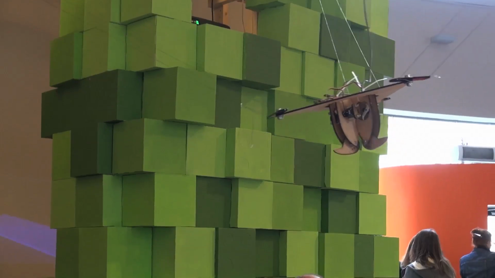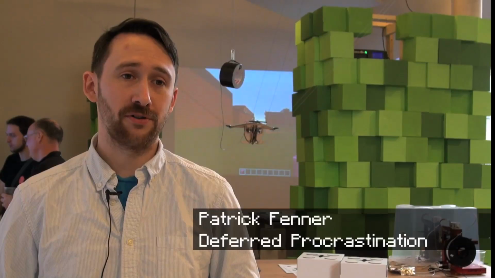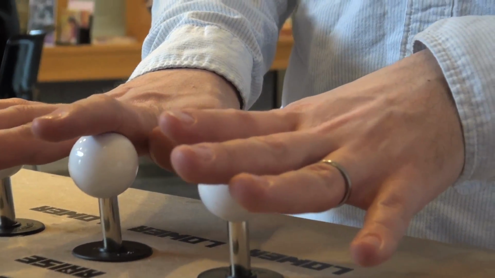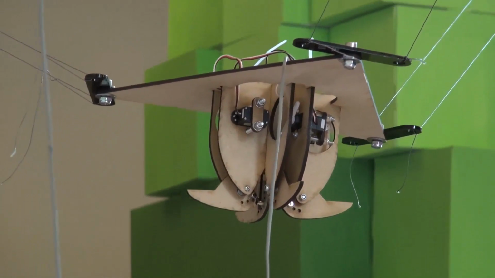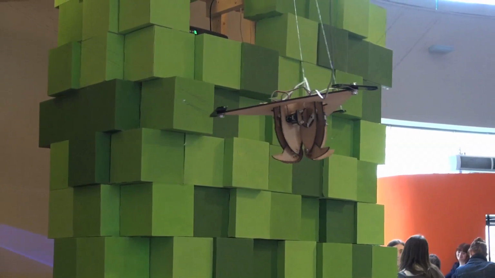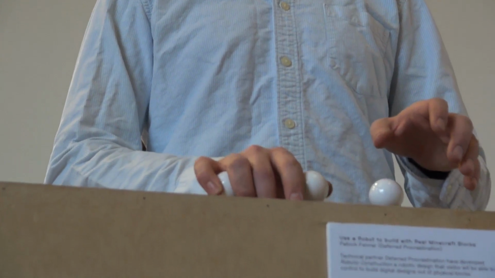My name is Patrick Fenner. I've been installing the Minecraft crane, which will then pick up and drop live Minecraft blocks around the space. The crane's designed to be as easy to use as possible, so that any age group can get to it. It's fairly simple to control. You directly control any of the 3 motors which draw in the crane in any of those 3 directions. So you can fairly easily start to get control.